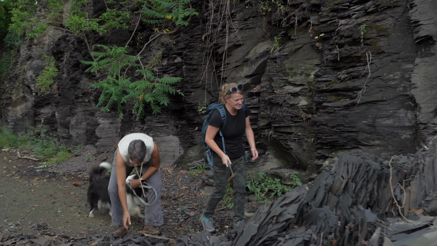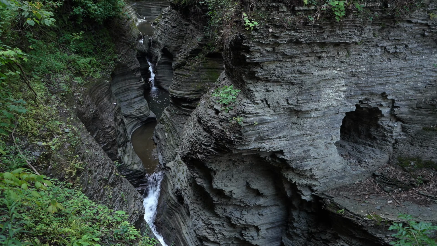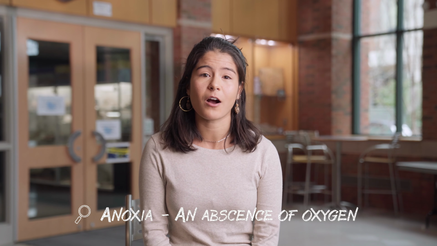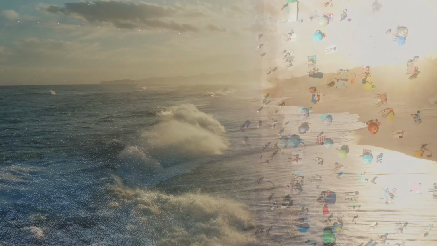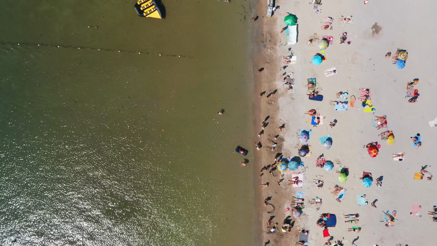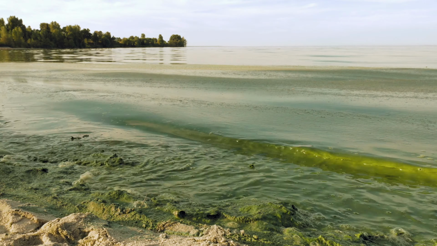365 million years ago, there were many areas in the world's oceans that were anoxic or had severely reduced oxygen levels. While we do not see these conditions in our oceans today on the scale that they occurred in the Devonian, we are seeing an increase in anoxia in coastal waters.